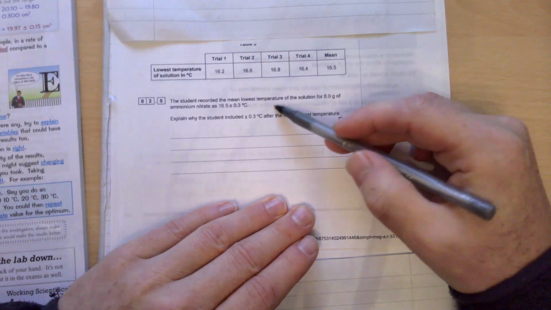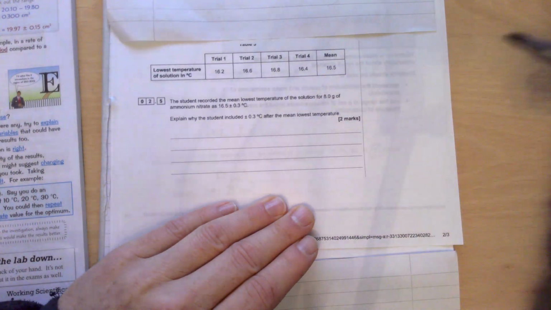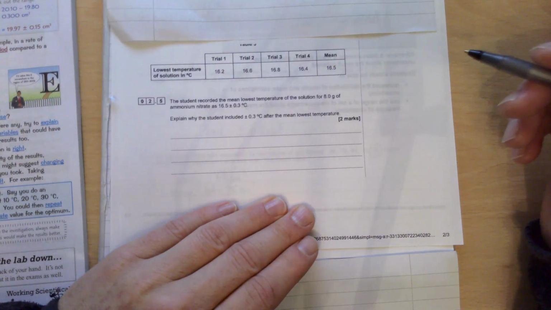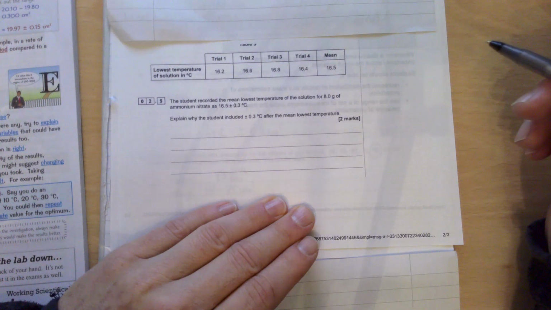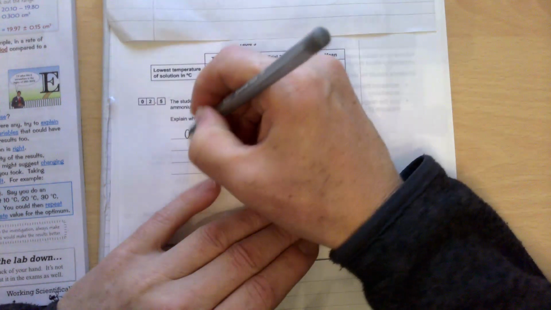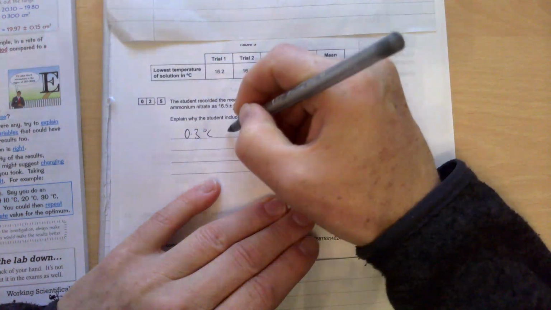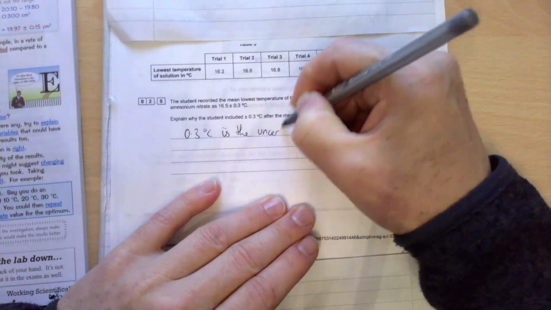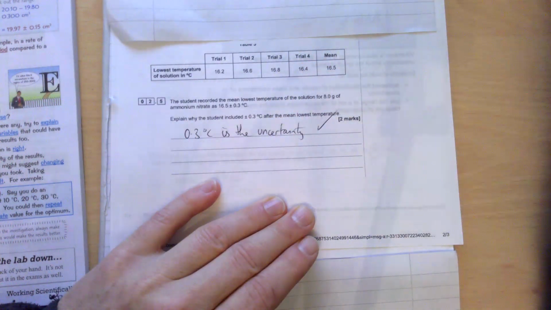And it tells you that the uncertainty is plus or minus 0.3, but you have to explain why it was plus or minus 0.3 degrees C. And most people, it says very clearly in the examiner report that very few people got the marks for this because they said that it was half the range, which it is. But what you have to say here is that 0.3 degrees C is the uncertainty. It doesn't say it anywhere in the question, you have to state that it is the uncertainty, and that actually got, believe it or not, a mark.